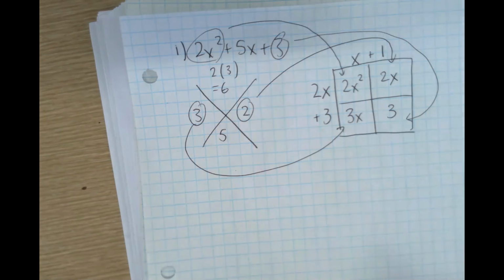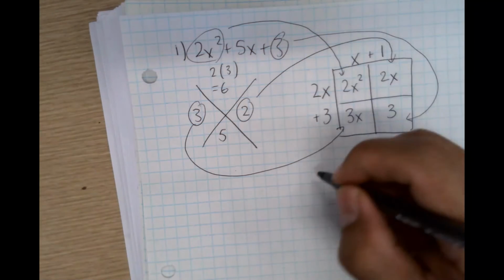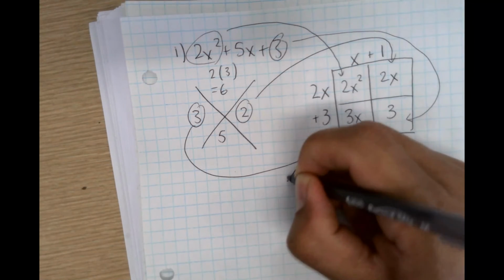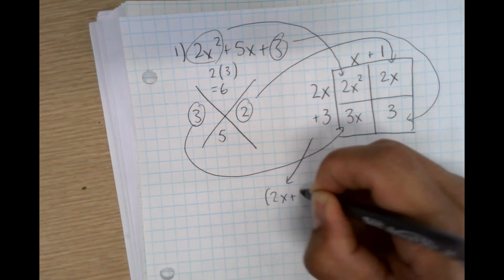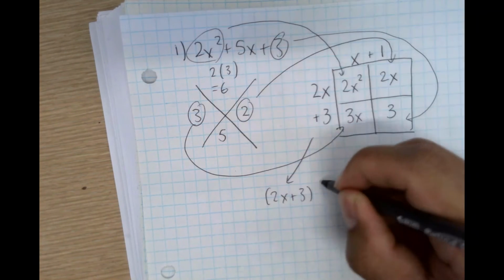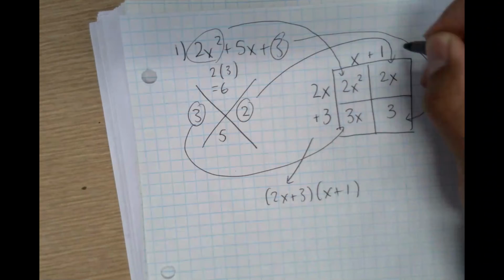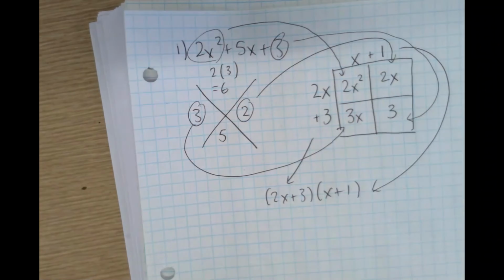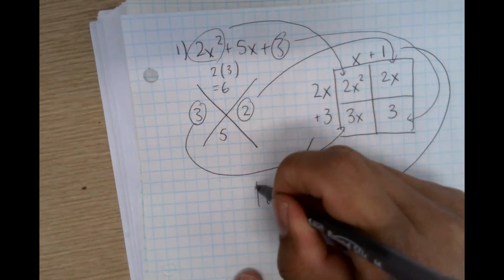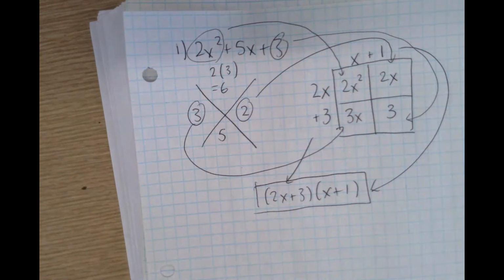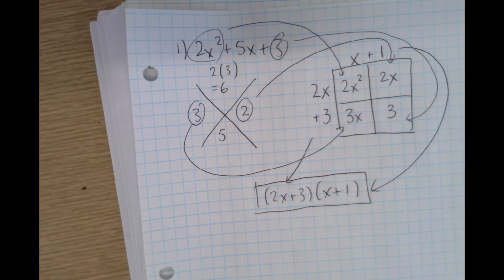So then, what we would write our answer as, we're going to take this over here. This would be 2x plus 3 times x plus 1, which is right here. And that would be our answer. So what you've just done is you've successfully factored where a is greater than 1. Okay, so this is method number 1. And we'll do a couple more today just to practice.